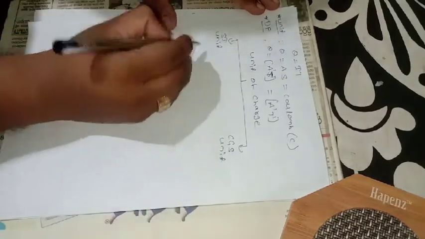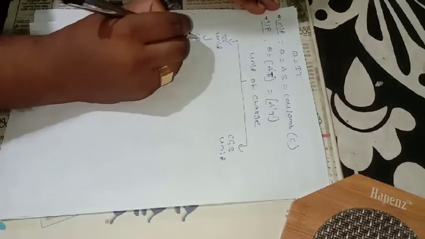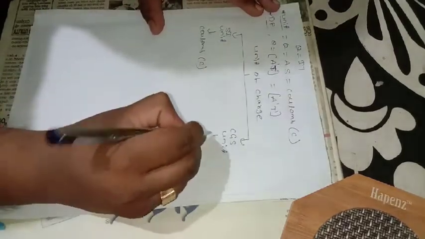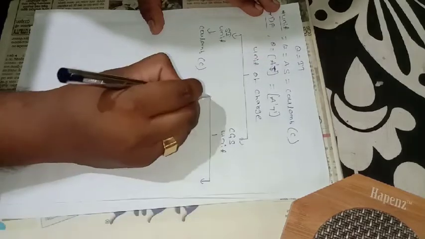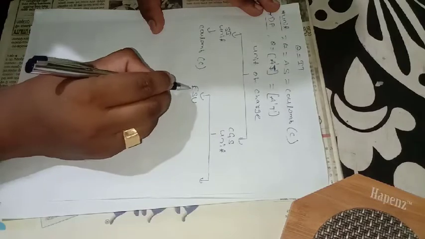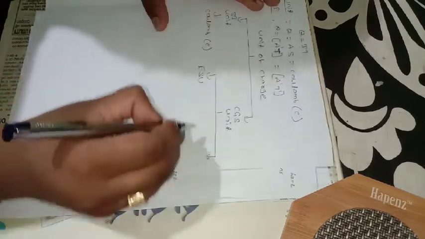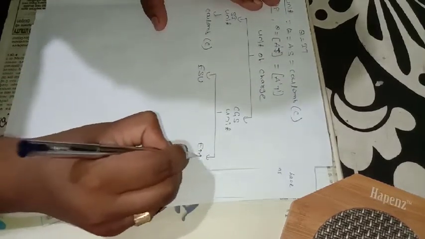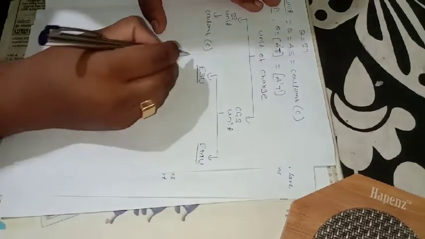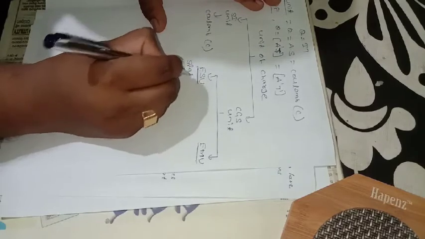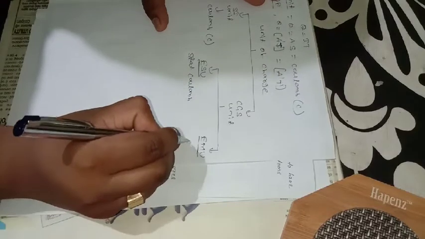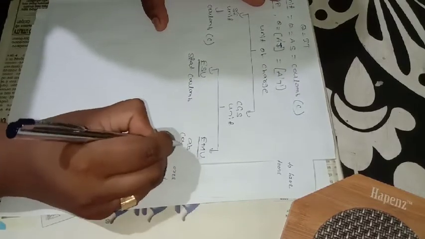SI unit of charge is coulomb, C. CGS is classified into two types. One is ESU, which means electrostatic unit. The second one is EMU, which means electromagnetic unit. Electrostatic unit is stat coulomb. EMU, electromagnetic unit, is ab coulomb.